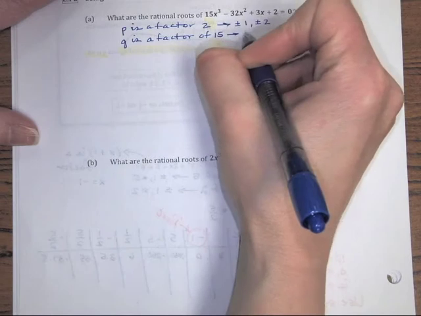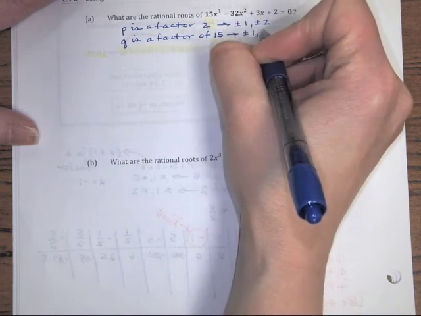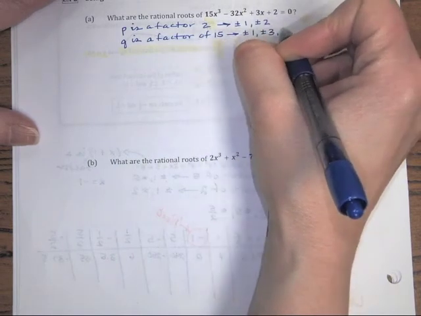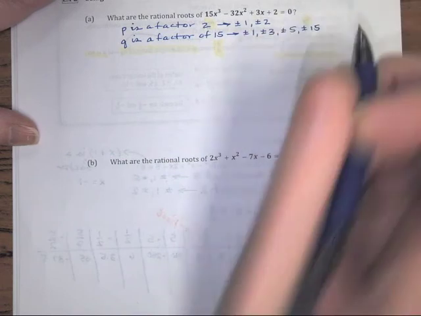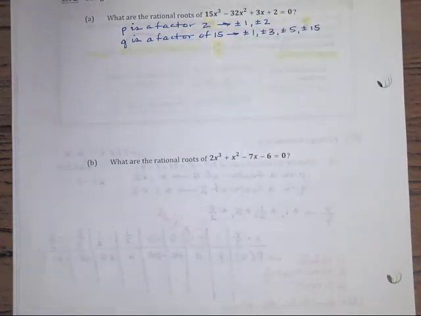Oh, this is a lot of options. Plus or minus 1, plus or minus 3, plus or minus 5, and plus or minus 15. Okay? Those are our possibilities. We want to see how far we can factor this out, okay?